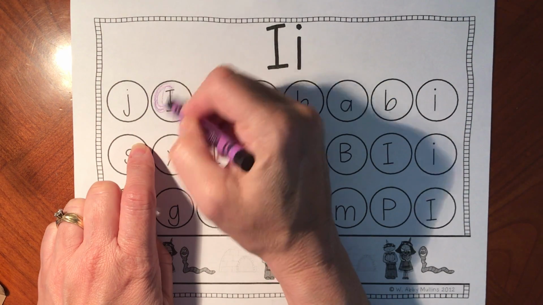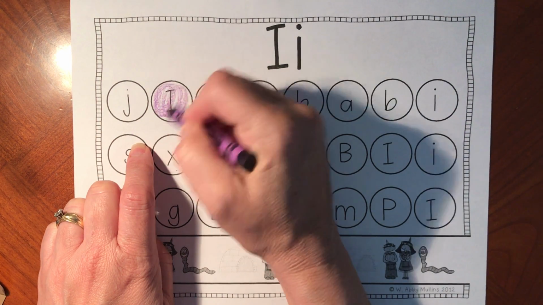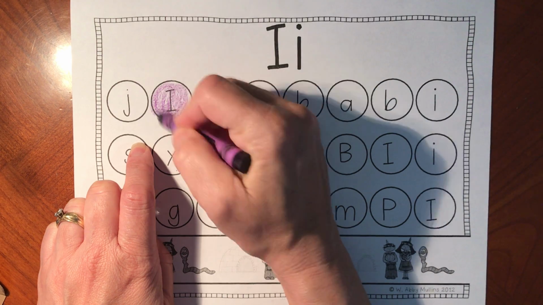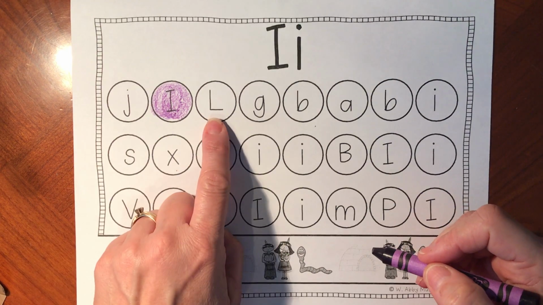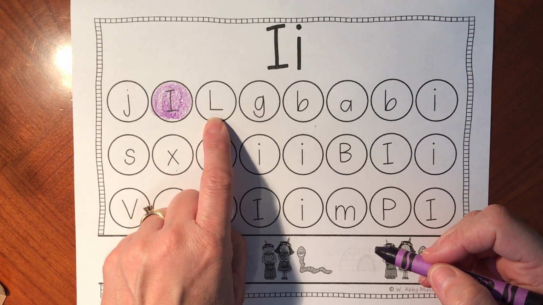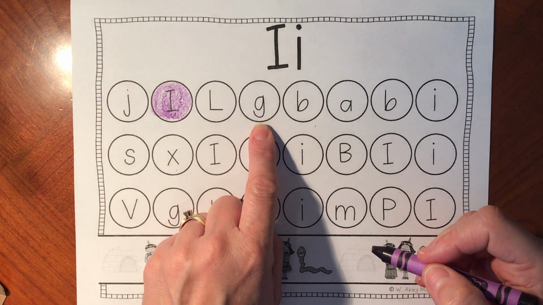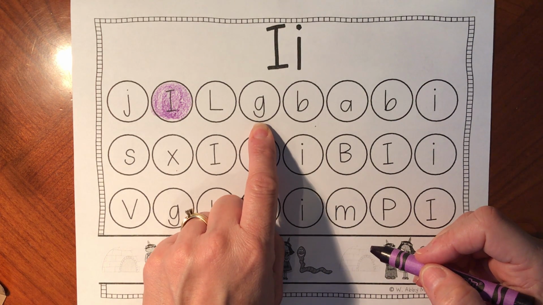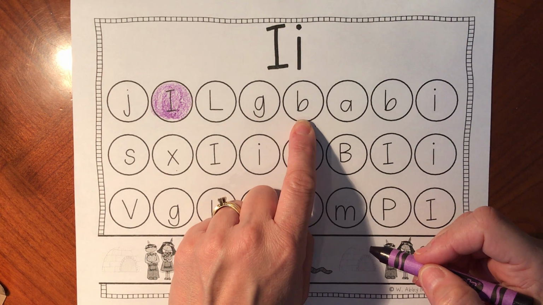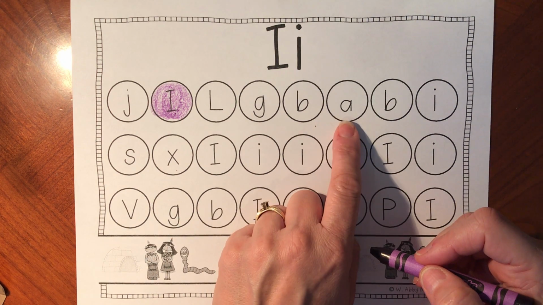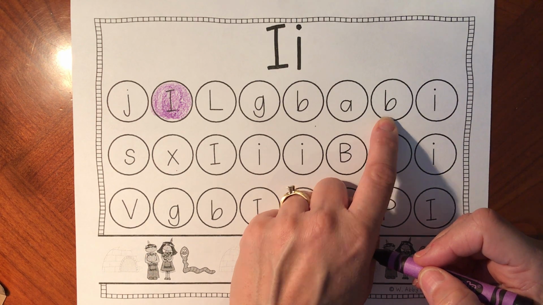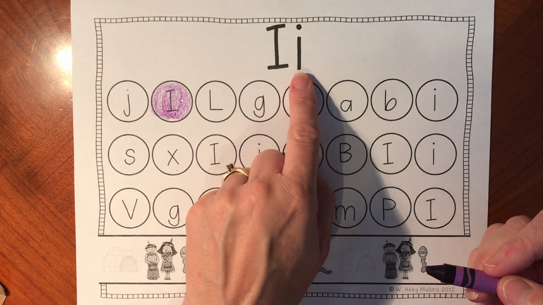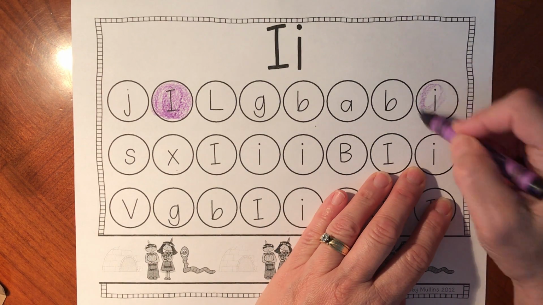It's a capital I. And a capital I can be a word. When you talk about yourself, I, we always make capital. It's also a letter. What's this? L, we don't want L. G, we don't want G. B, we don't want B. A, we don't want A. B, we don't want B. And last we see I, a lowercase I.